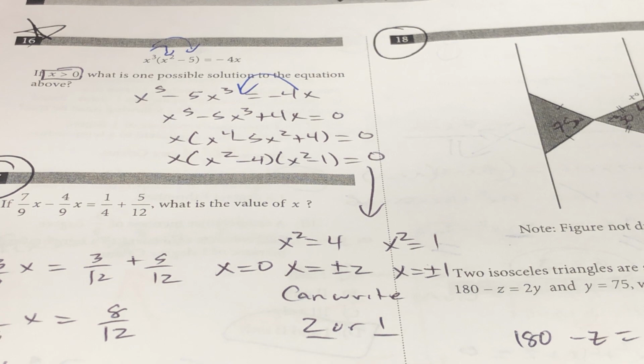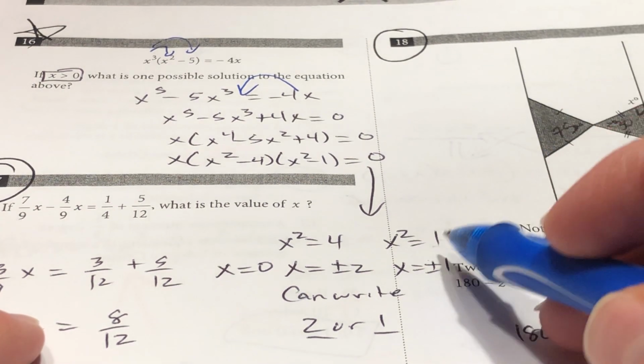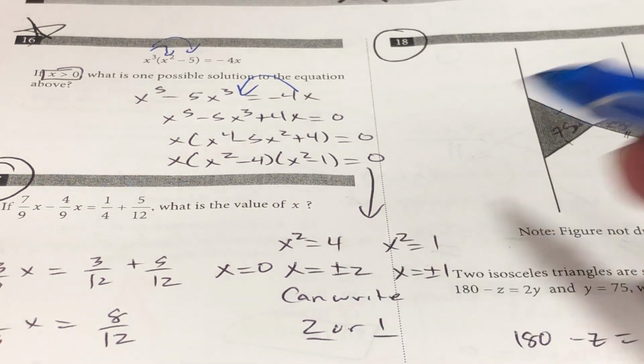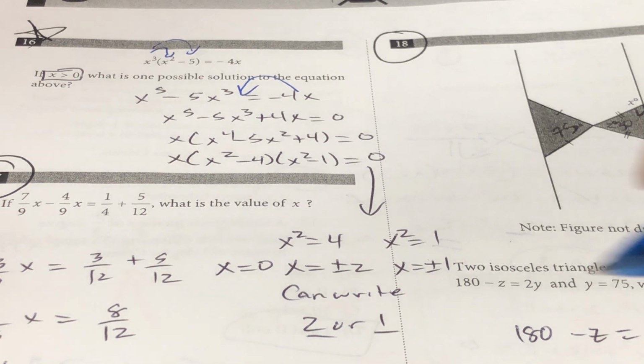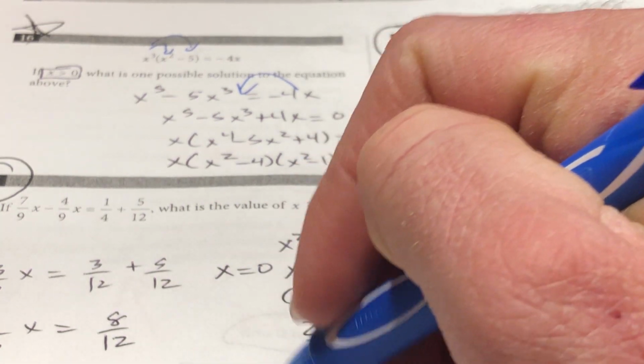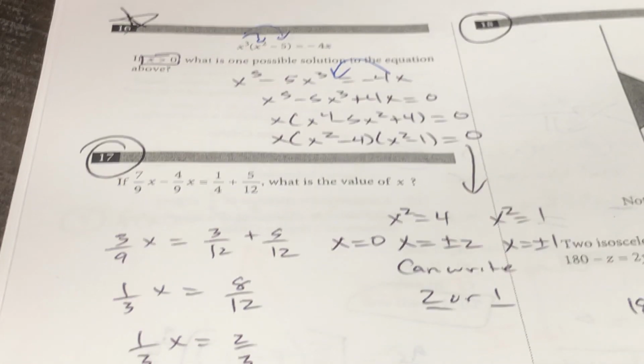But notice it says x must be greater than 0. So what is one possible answer? So if x has to be greater than 0, I have two choices. Notice it says positive 1 and positive 2. So you can literally fill in 2 or 1. This is a free response. So you actually got to find where 2 is and bubble in, write 2. Okay, so that one's not possible for us.